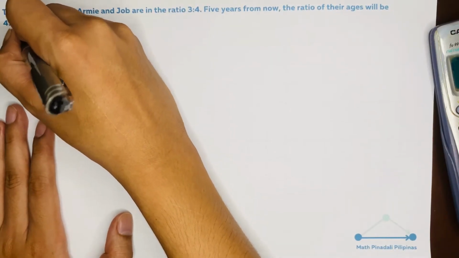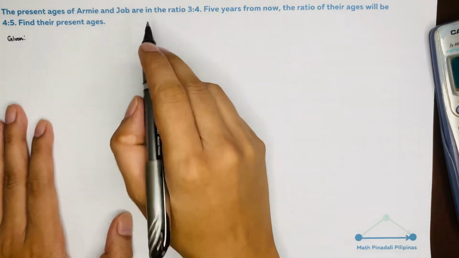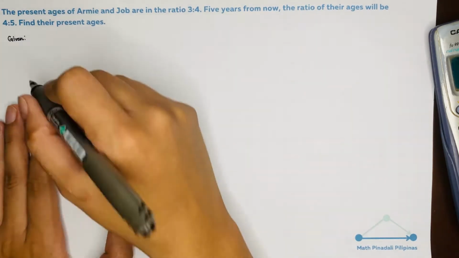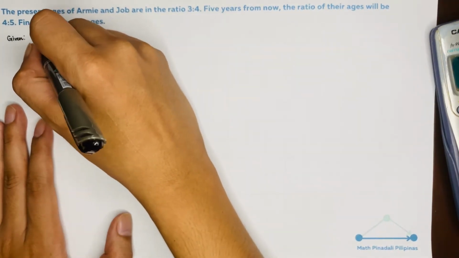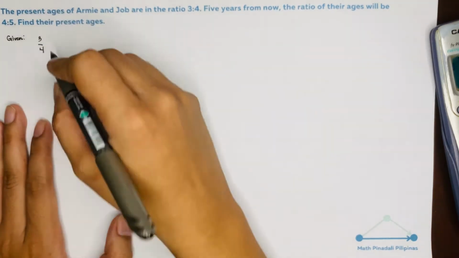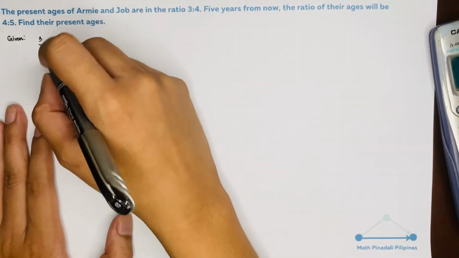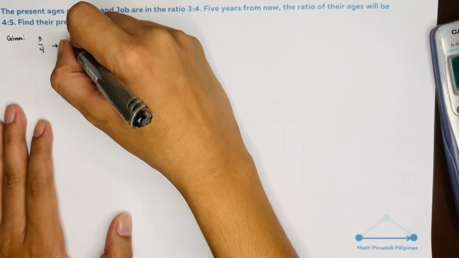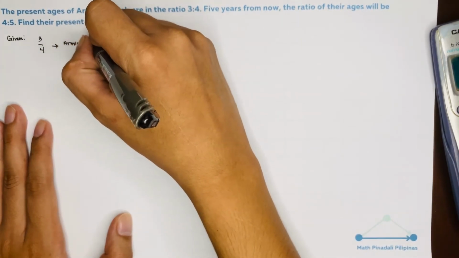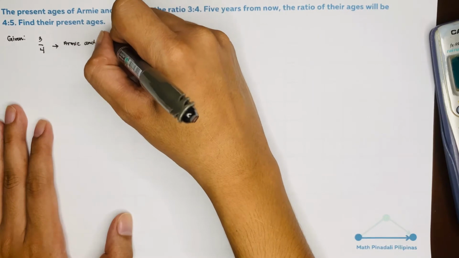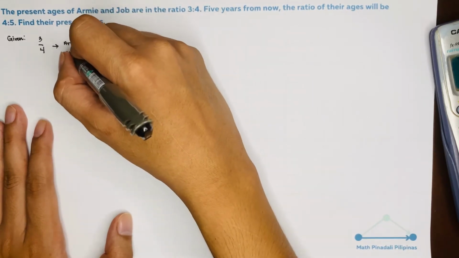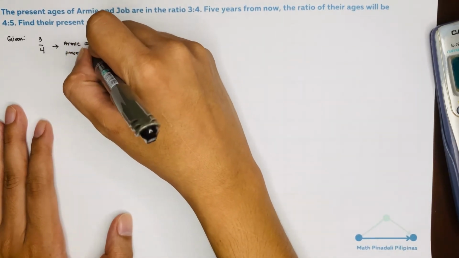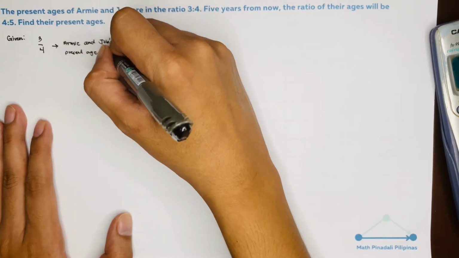Given: ratio of Armie and Job's present age, 3:4. Then, let's take a note: Armie and Job's present age ratio.